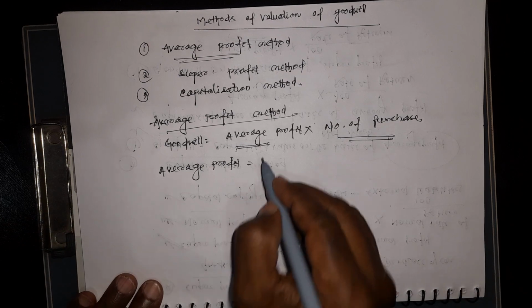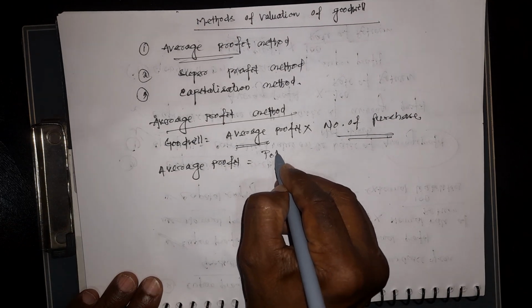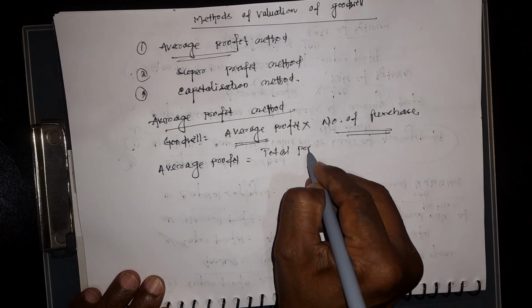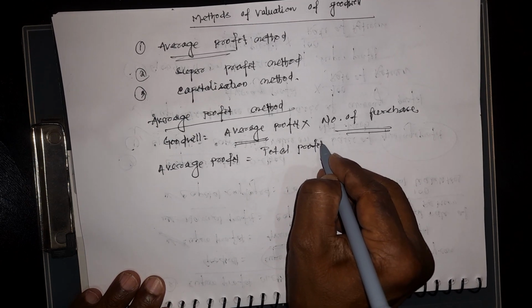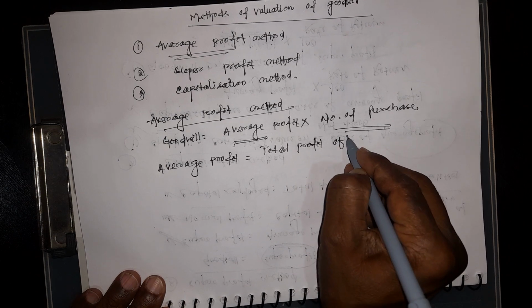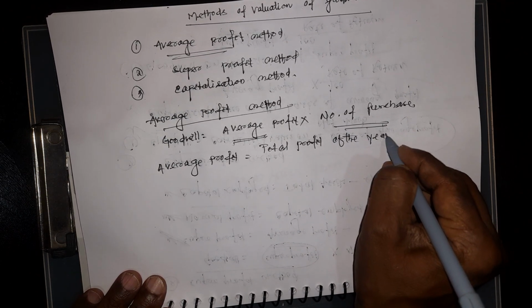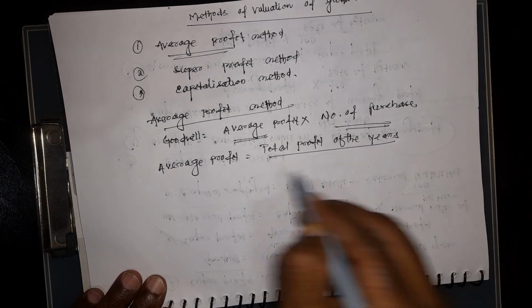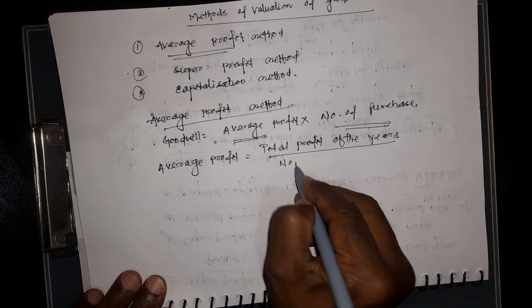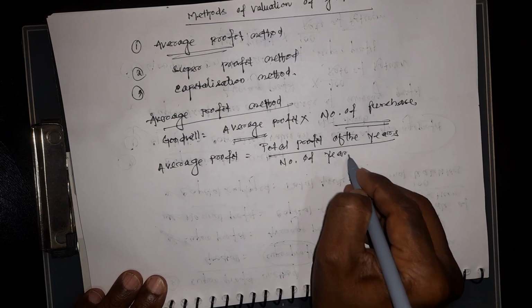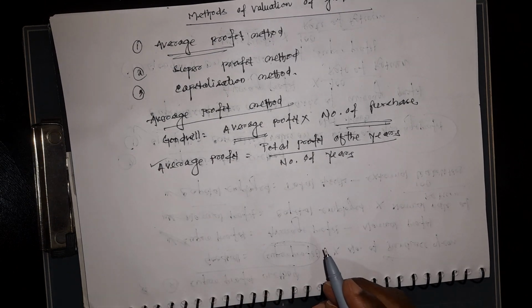So average profit equals total profit of the years divided by number of years. That is known as average profit.